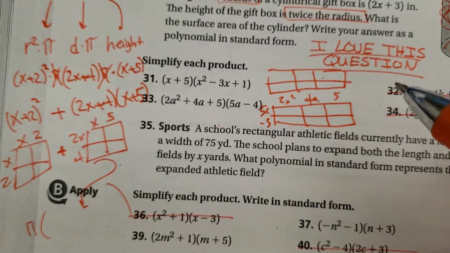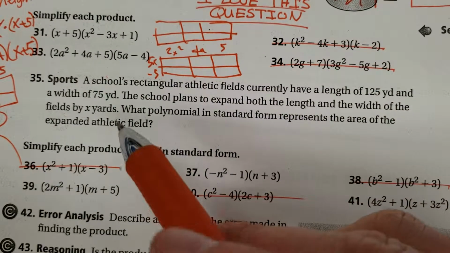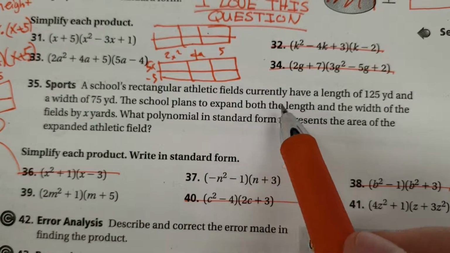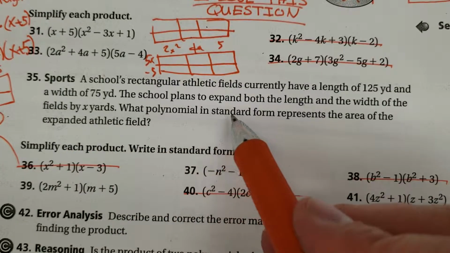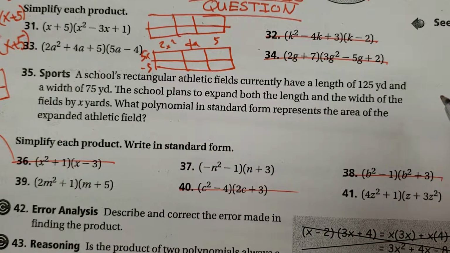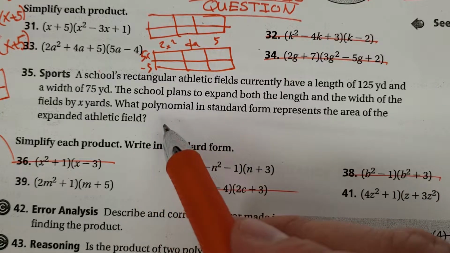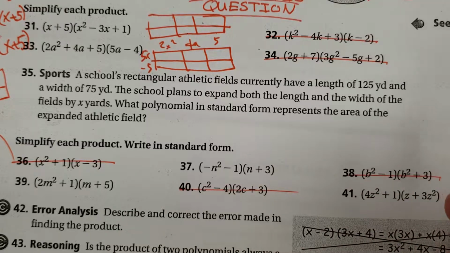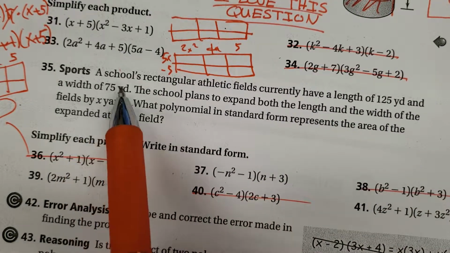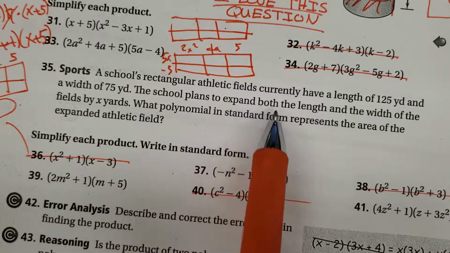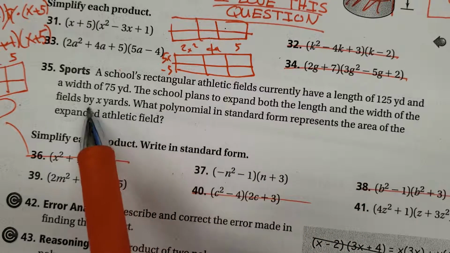Okay, 35, sports and stuff. A school's rectangular athletic fields currently have a length of that many and a width of that many. The school plans to expand both the length and the width of the fields by x yards. What polynomial in standard form represents the area of the expanded athletic field? Is it in both? Okay, this one's tricky.